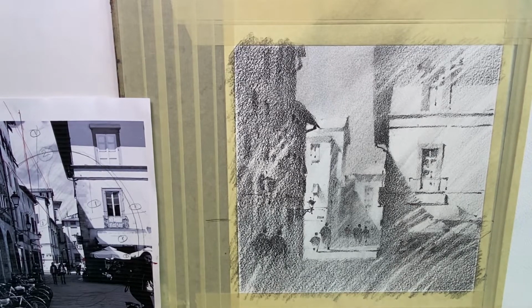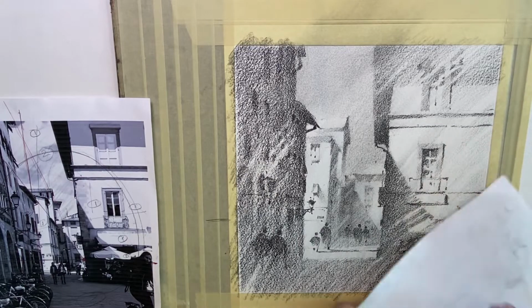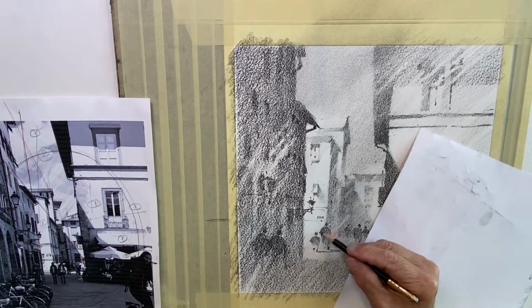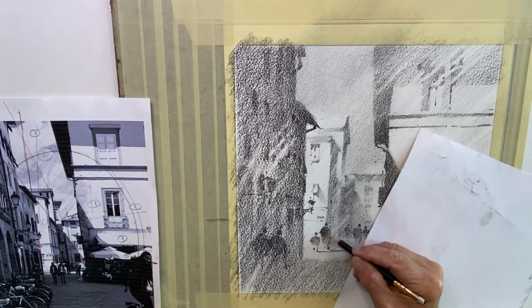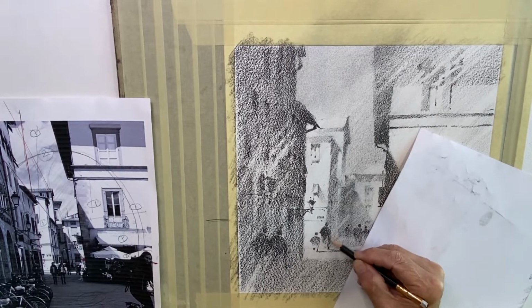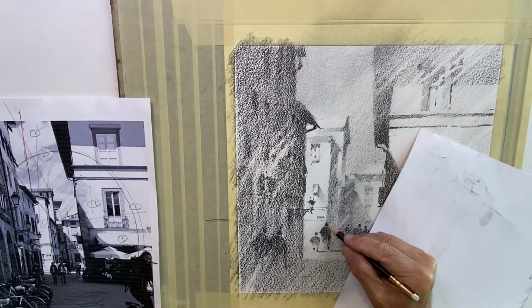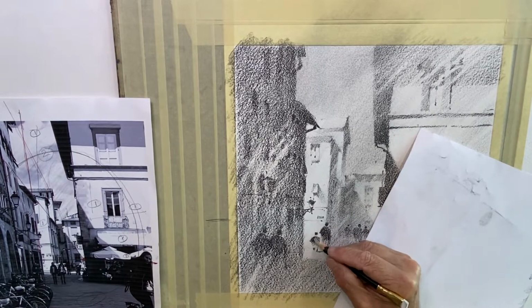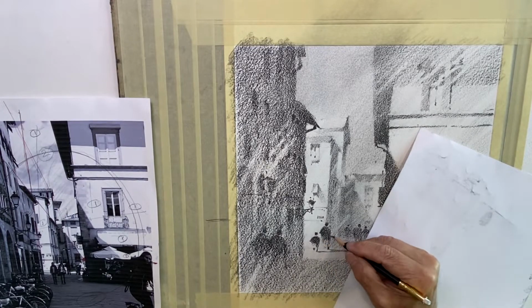Then I can assess where I am. I think it's okay. I would say this mom and her kid are a little bit focal. They're walking right into the center of focus, so they deserve a little bit more attention maybe, meaning that I'm going to make them just a little darker against that background.